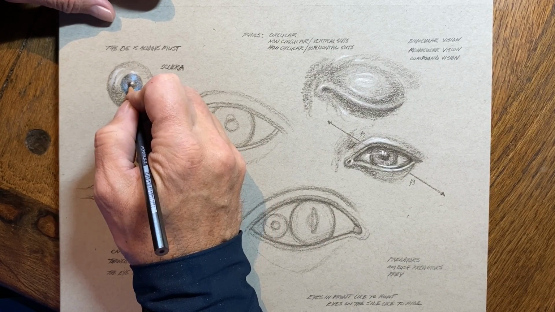And we can enhance the dark in here of the pupil.